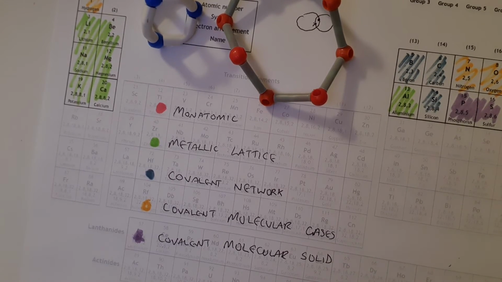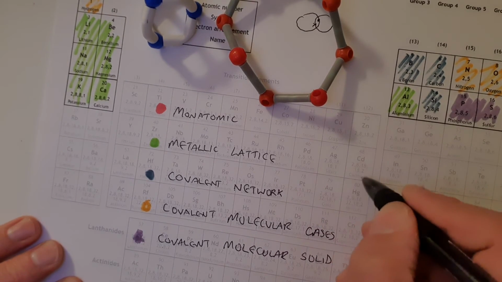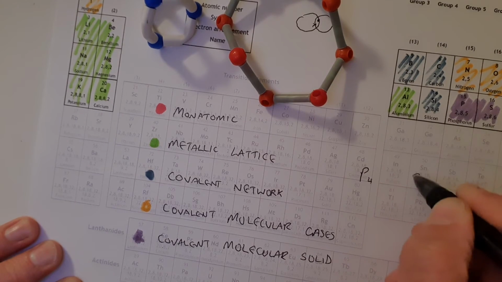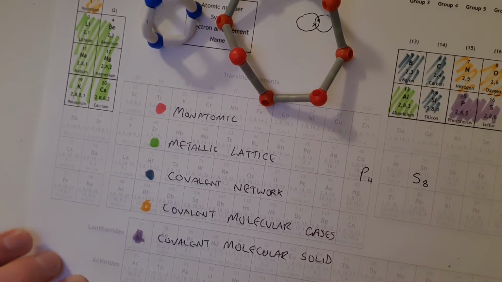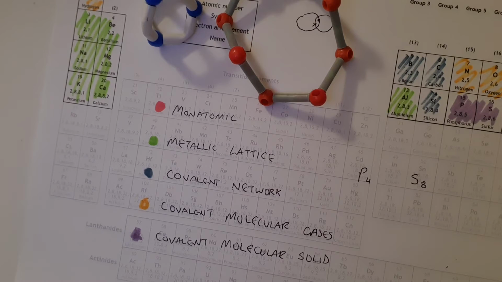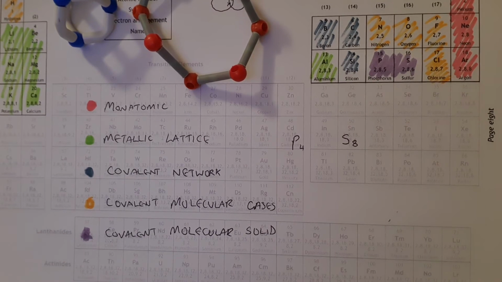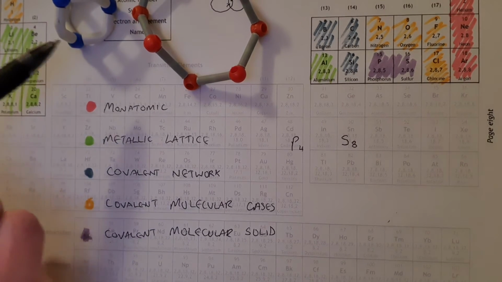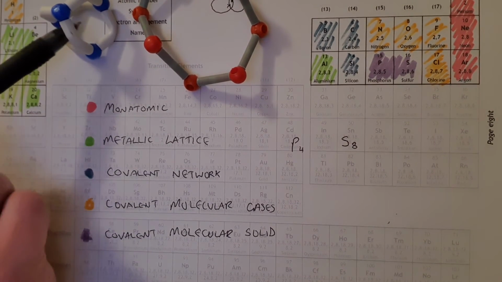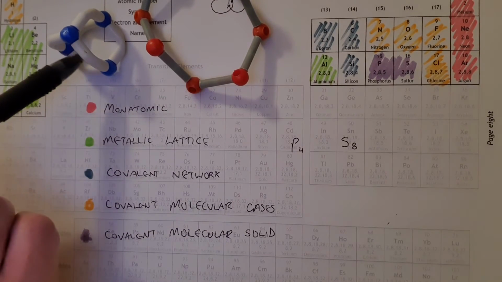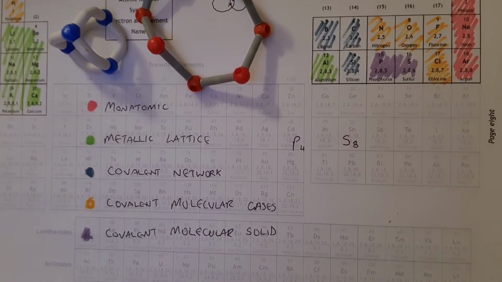Now then, our P4 and our S8. If you can think to what we covered recently, which was these London dispersion forces, you might be able to predict which of these 2 substances, P4 or S8, would have a higher boiling point or even a higher melting point, and also why they would.